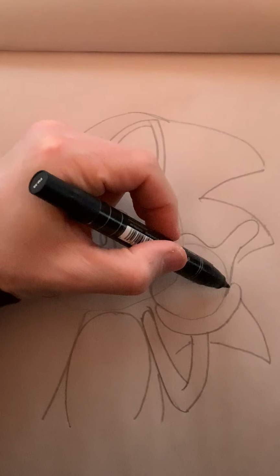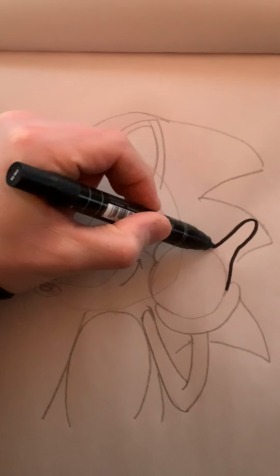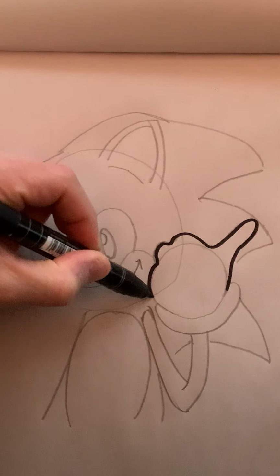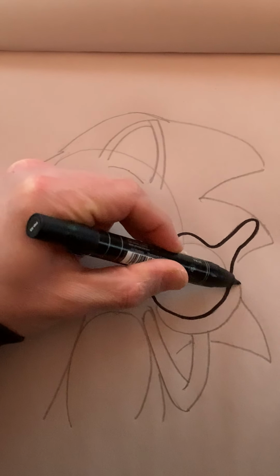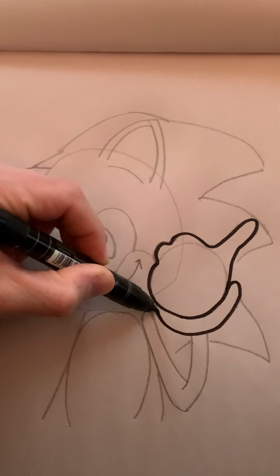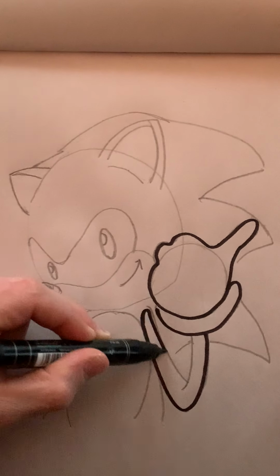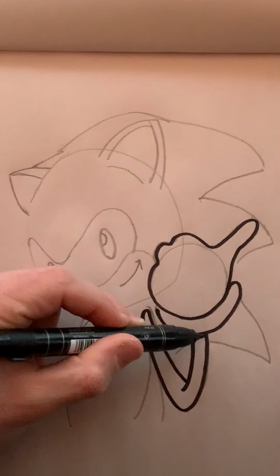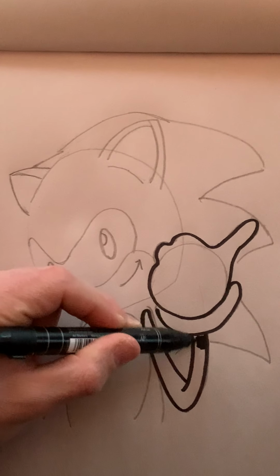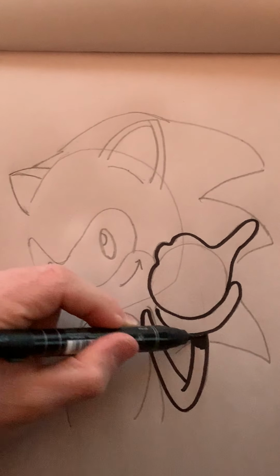I'm going to start with his hand here, because that's really in the foreground of the picture. I'm going to outline that, and the cuff of his glove, and his arm. And we're going to put a little shadow right under his glove there.